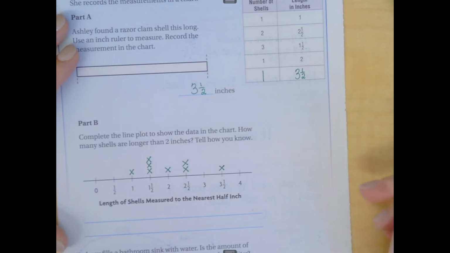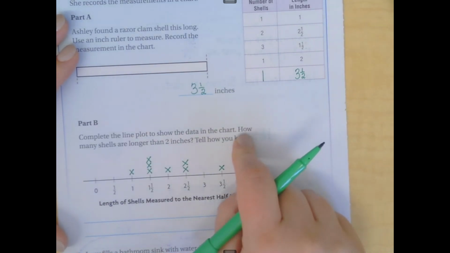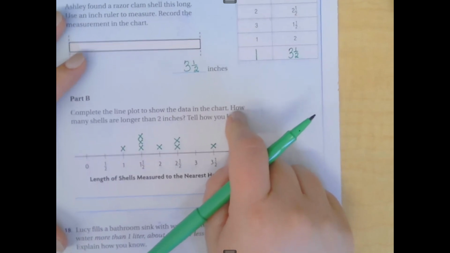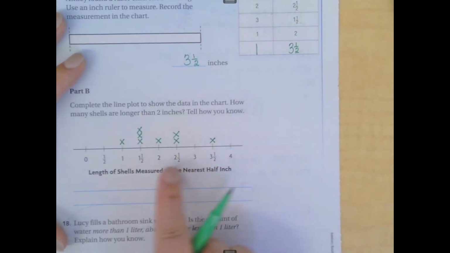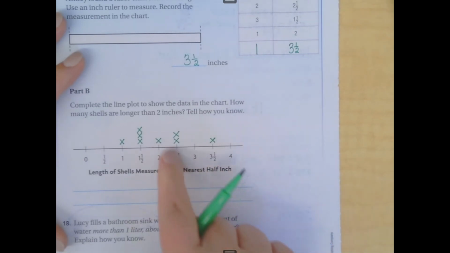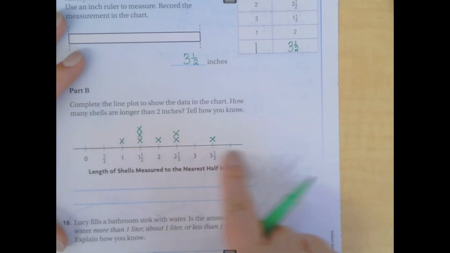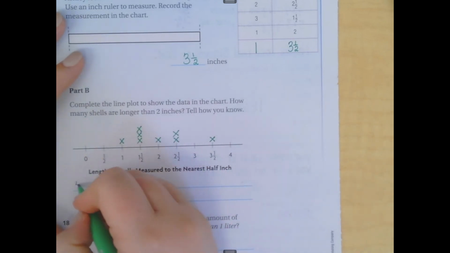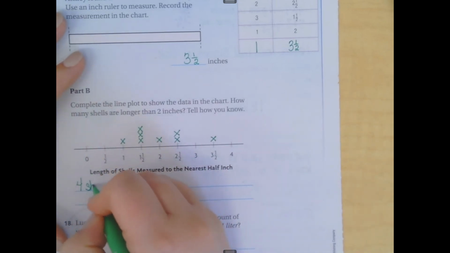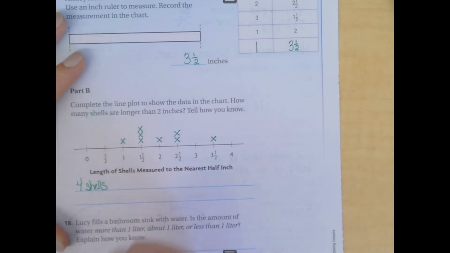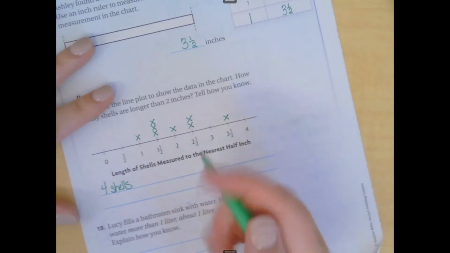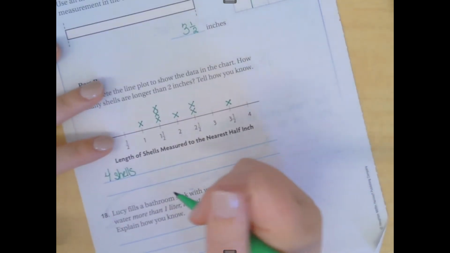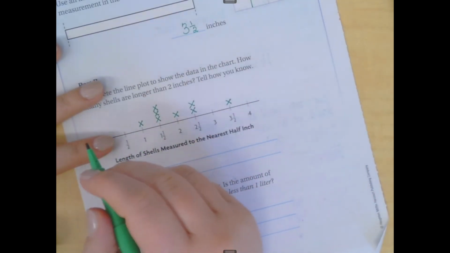Okay. Now, I am not done because it says how many shells are longer than 2 inches. Tell how you know. So 2 inches or more would be longer. So I'm going to count all the x's from 2 or more. So that's 1, 2, 3, 4. 4 shells. Okay. And how do you know? I counted the x's from 2 and above.